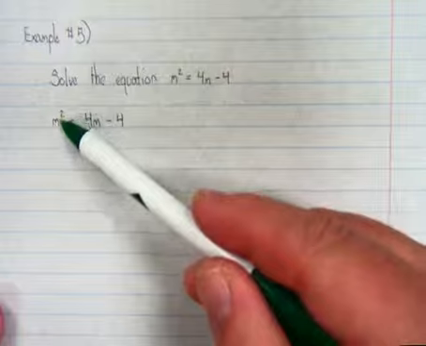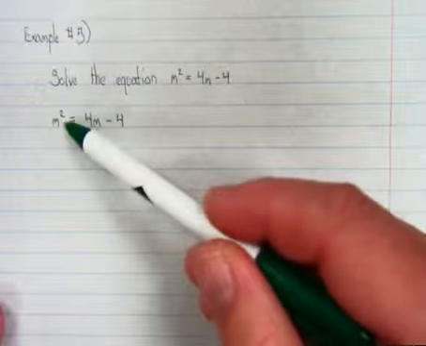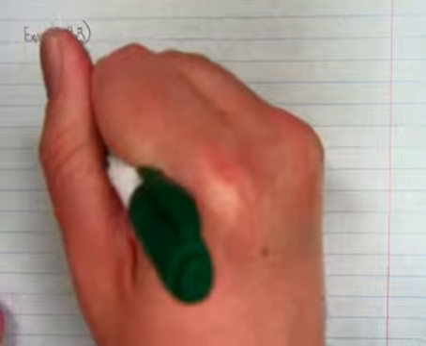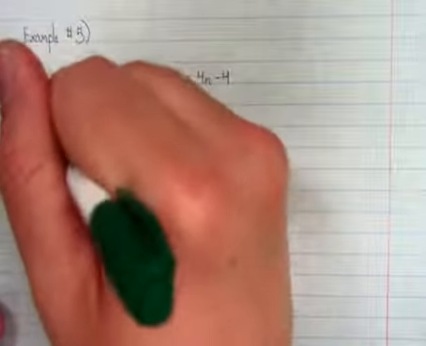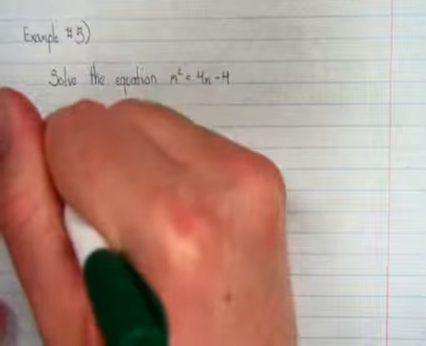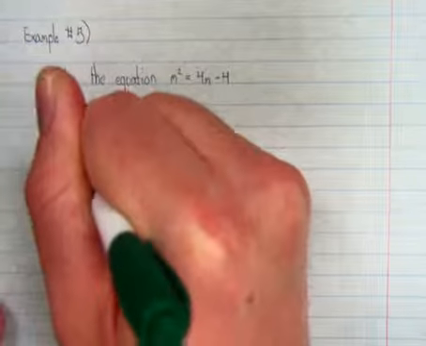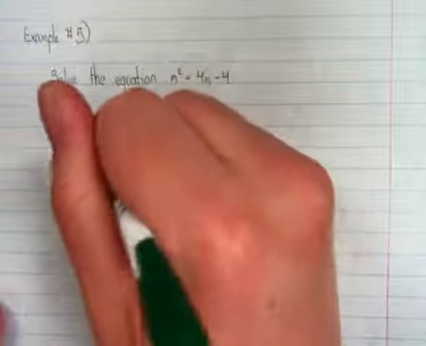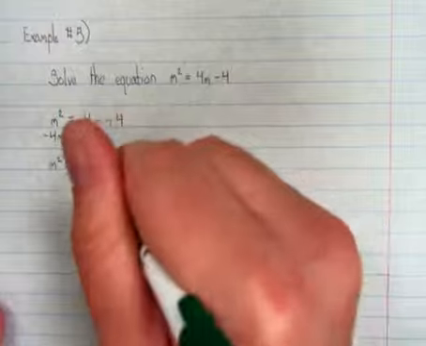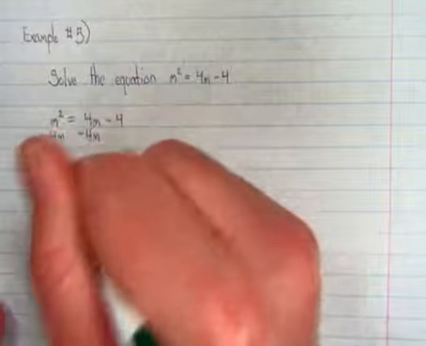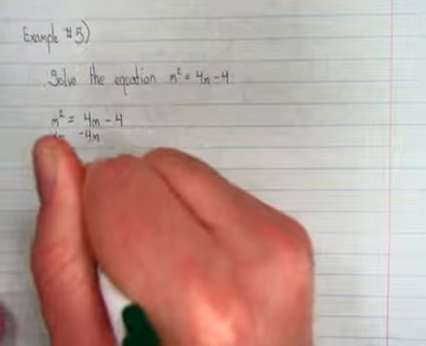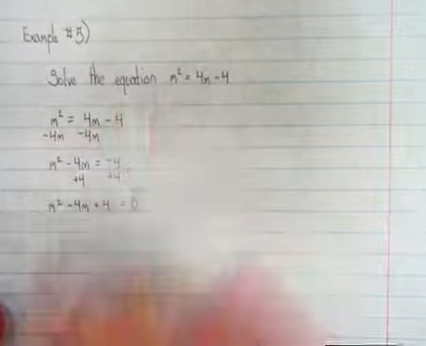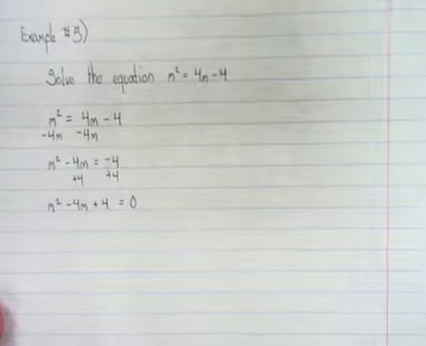Since my squared term is over here, I'm just going to move everything over to where my squared term is. So I have this plus 4m. In order to move that over, I have to subtract 4m from both sides. So this gives me m squared minus 4m equals, now these two will cancel each other out, negative 4. Now I'm going to add 4 to both sides, and that gives me m squared minus 4m plus 4 equals 0. Now I'm in business because this thing is equal to 0.